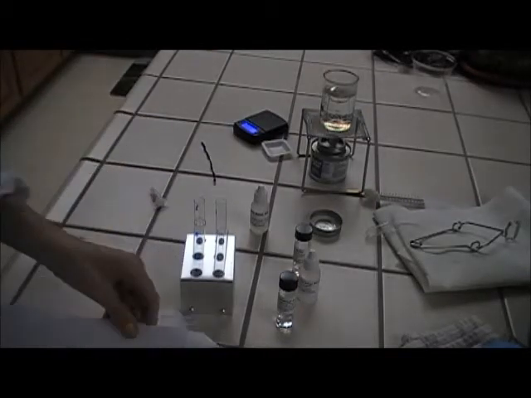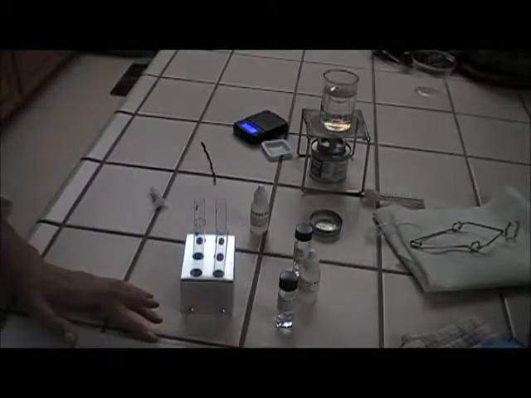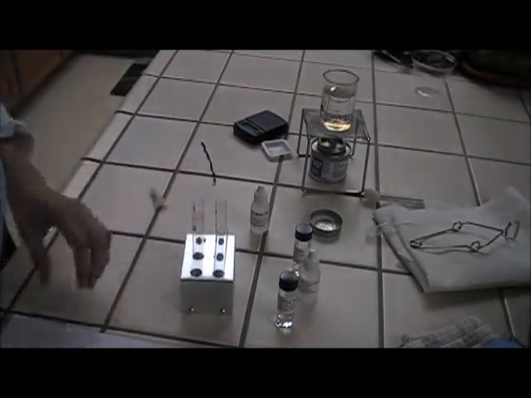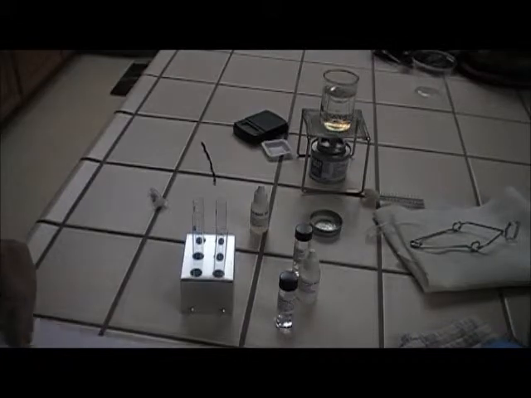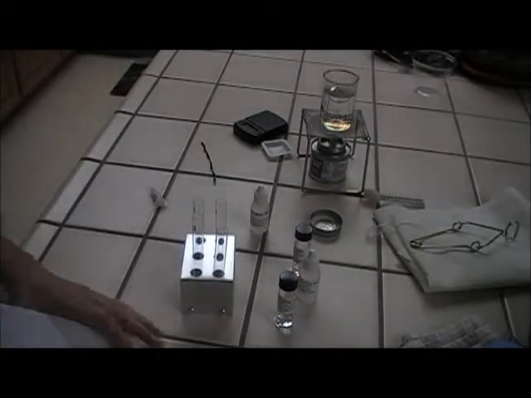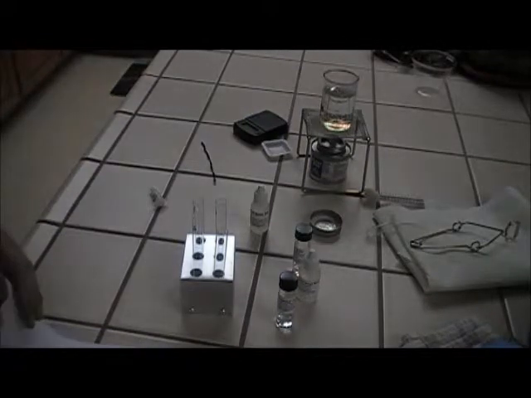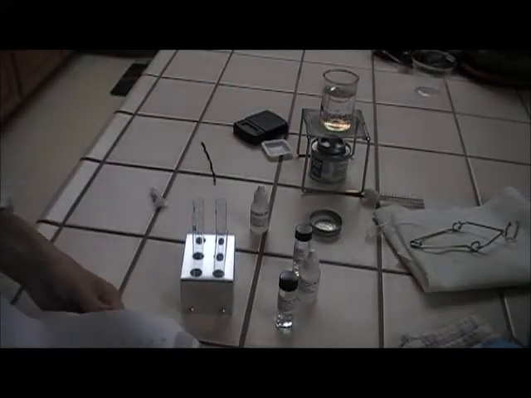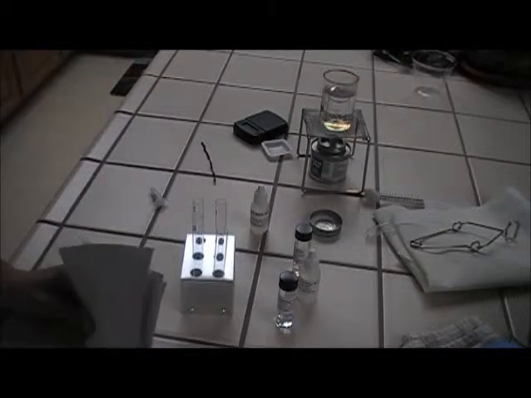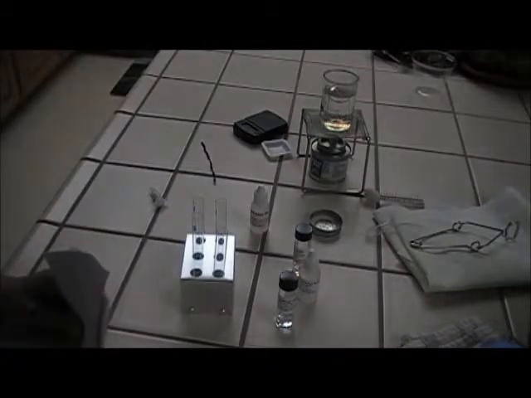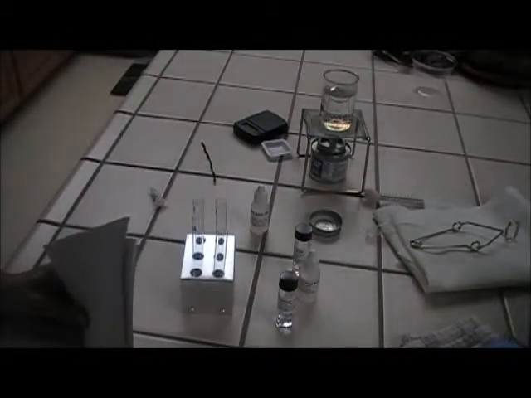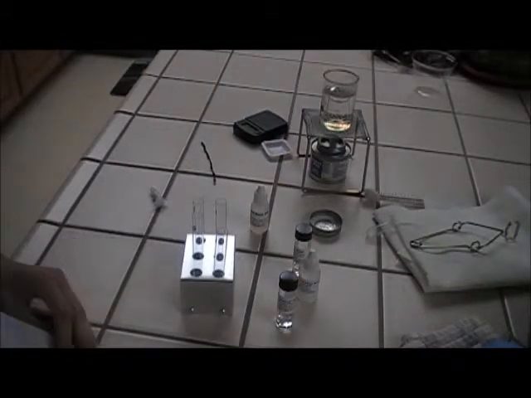As soon as that gets boiling, we are going to put the test tubes that I have left, 5 and 6, into the hot water for about 5 minutes. And again, 5 and 6 contain the ethanol and isoamyl and the butyric acid.